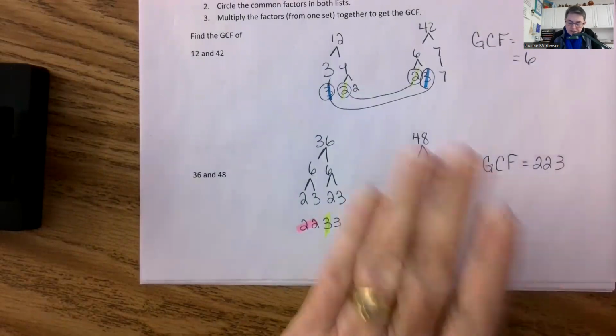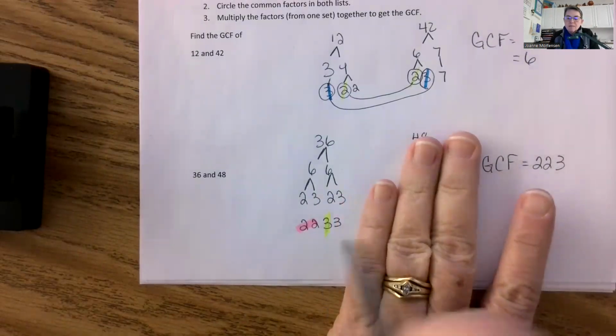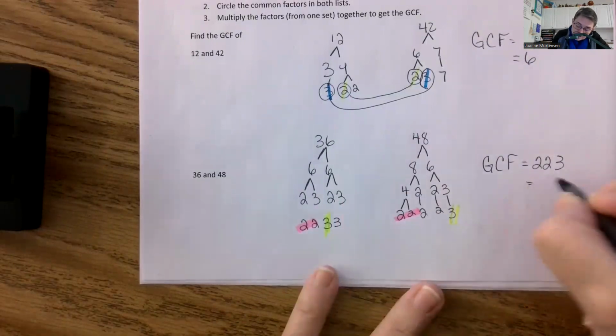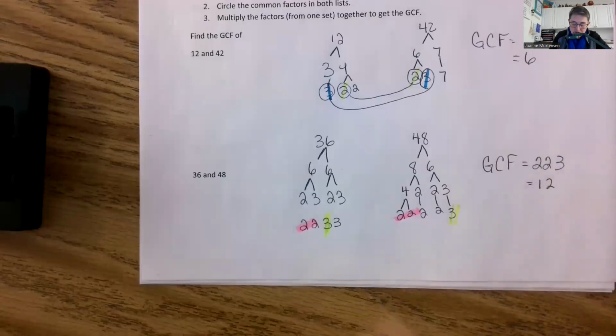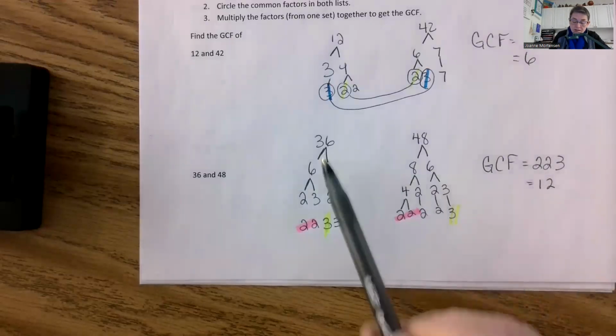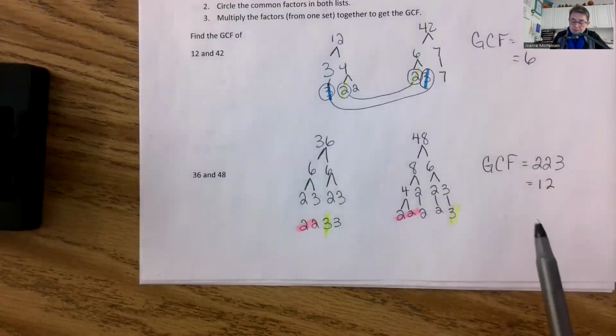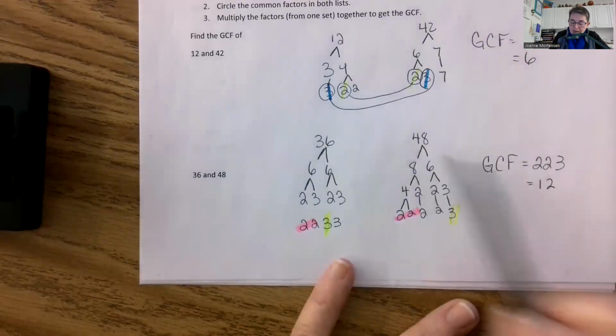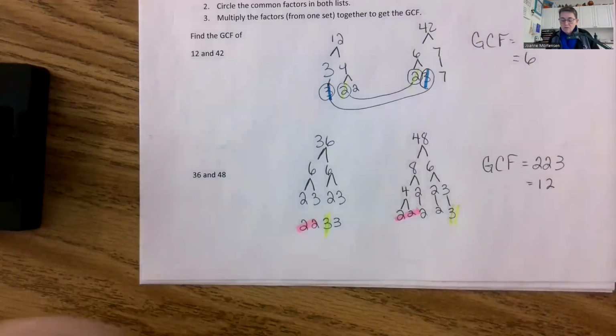So once you're done, I wouldn't only look at 1 to get my greatest common factor out. Okay. And that is going to be 2 times 2 is 4, times 3 is 12. And there we go. And because I bought hamburger buns, 36 divided by 12 is 3. You know what I mean. 48 divided by 12 is 4. It works out evenly.